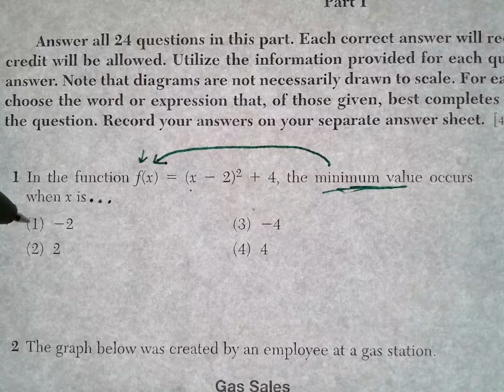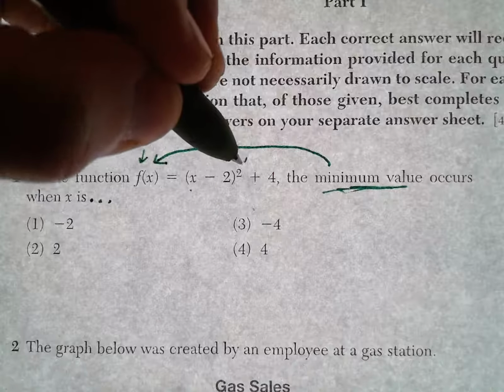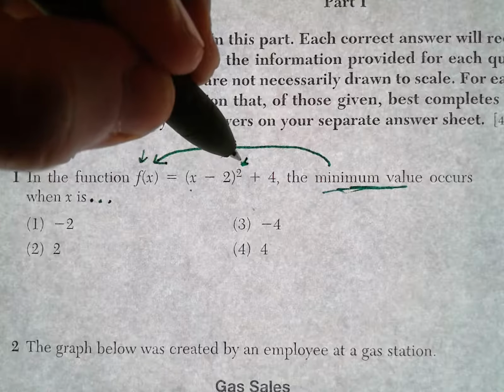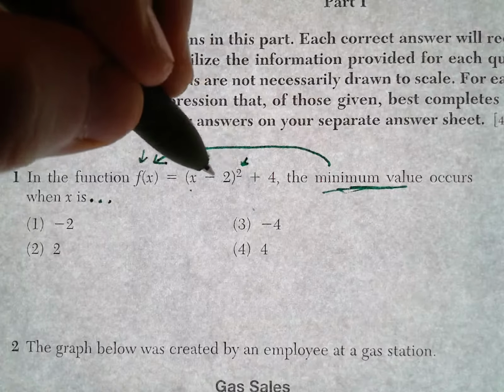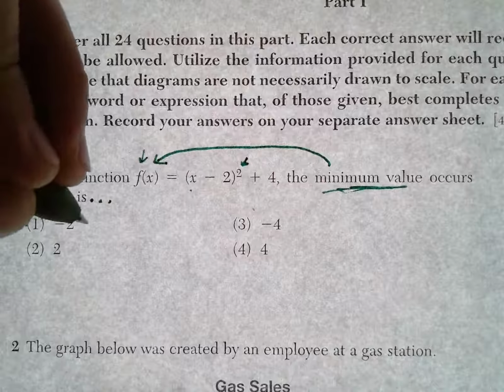Now, if you want to save a little bit of time and be a little smart about it, what you should notice is I have an exponent of squared, which means that even if this inside parentheses part becomes negative, it works out. Let's take a look over here. We'll see number 1 as an example.